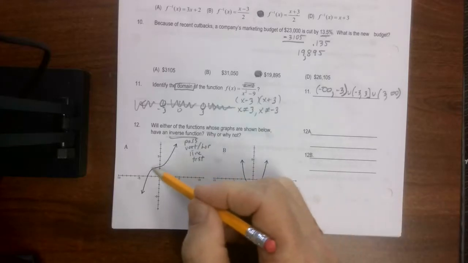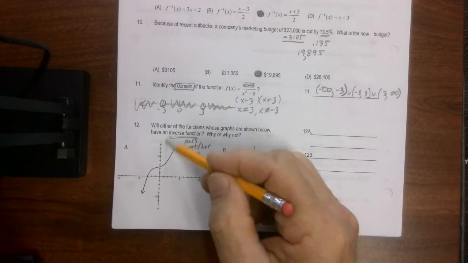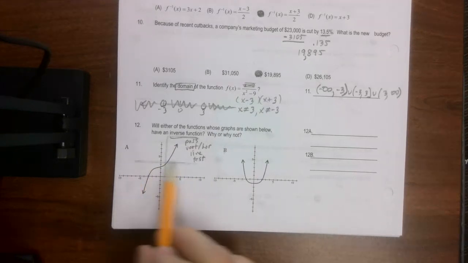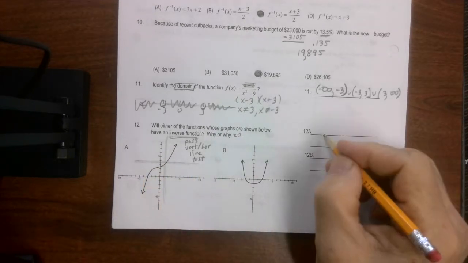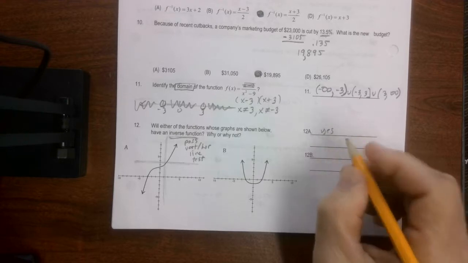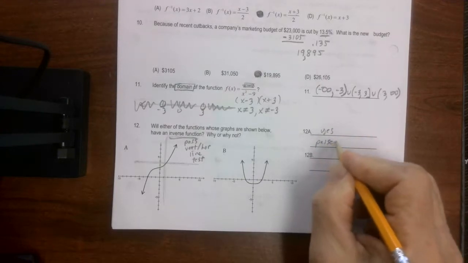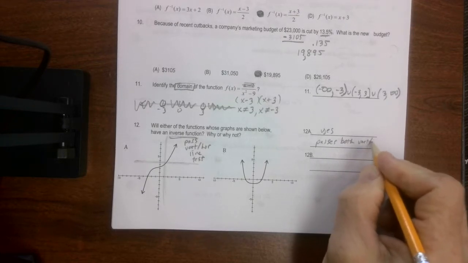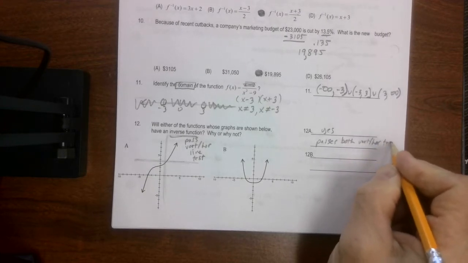So we take a look at this guy. Does it pass the vertical line test? Yes. Does it pass the horizontal line test? Yes. So this is a yes because it passes both vertical and horizontal tests.